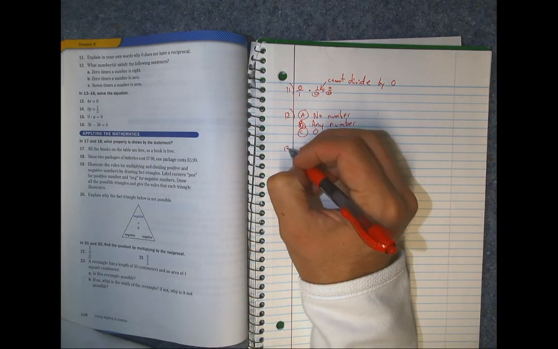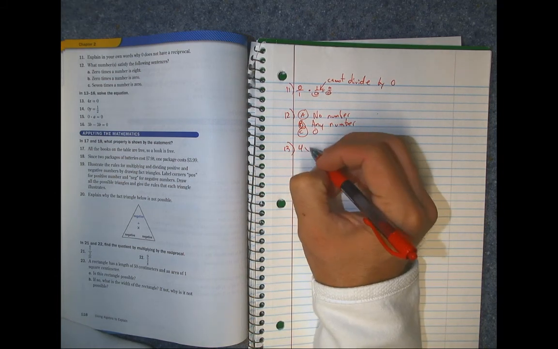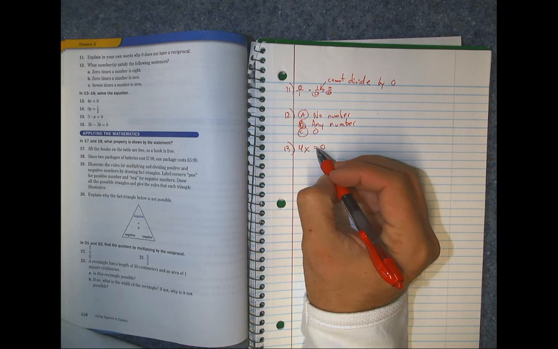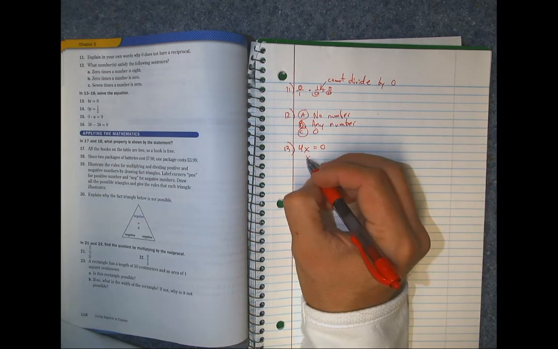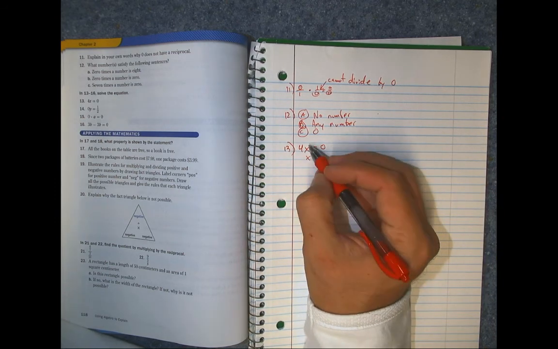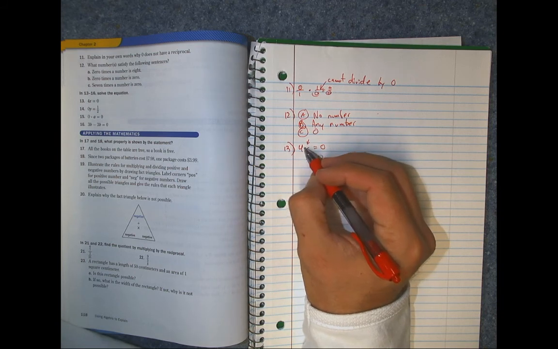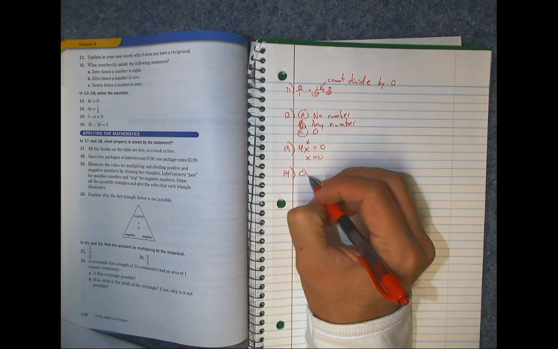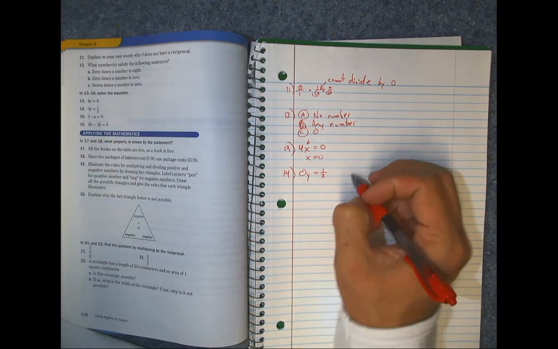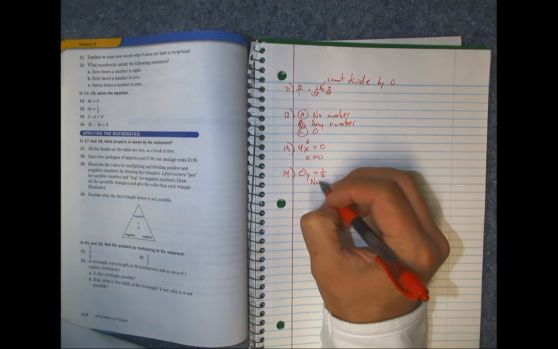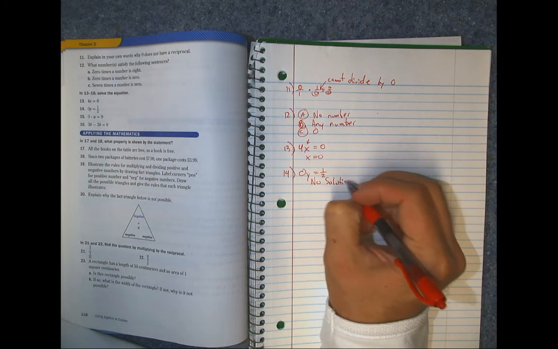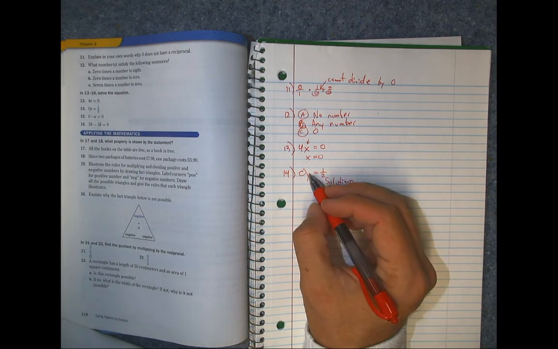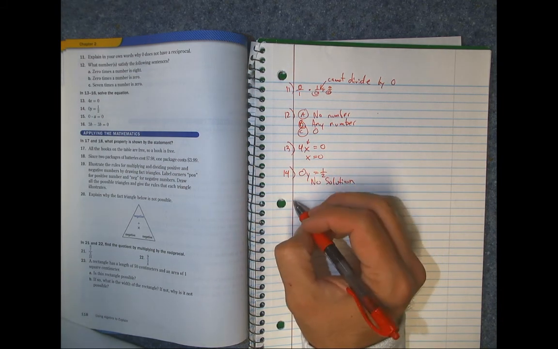I'll just keep going down. 13. So if 4 times x equals 0, I don't need to do any fancy algebra. 4 times something got me 0. Solve the equation. X must equal 0. That's the only way. This has to be 0. 4 times 0 is 0. 14. 0 times something gets me 1/2. That's not possible. There's no solution here. It's impossible to plug a number in, multiply by 0, and get 1/2.